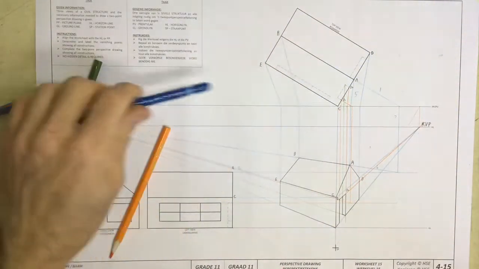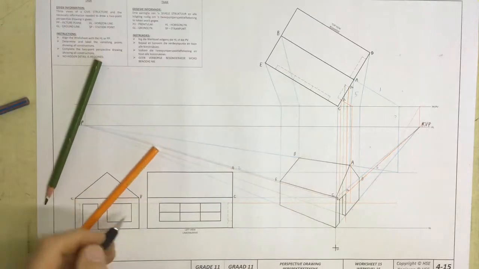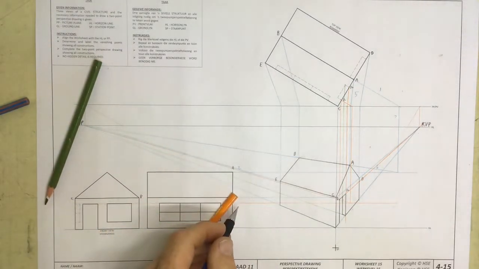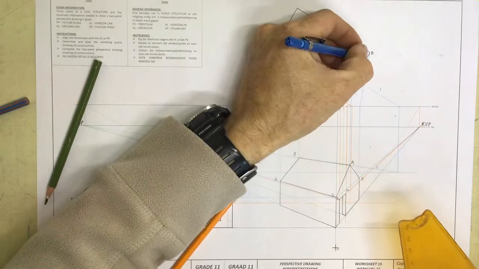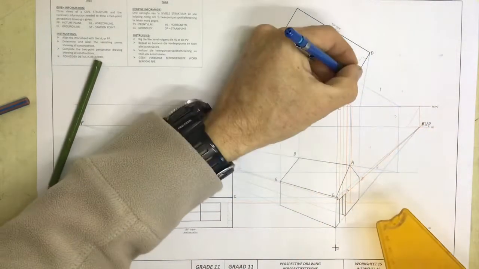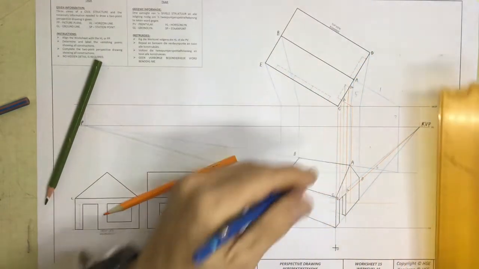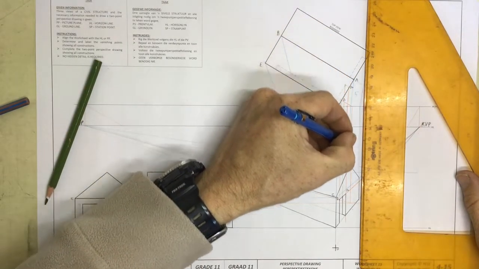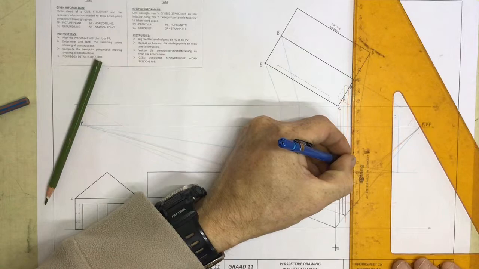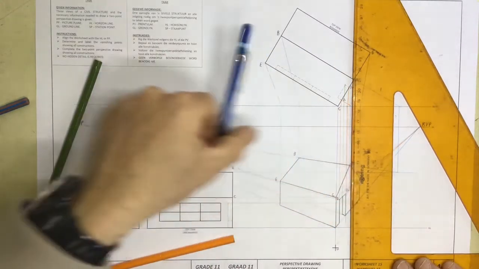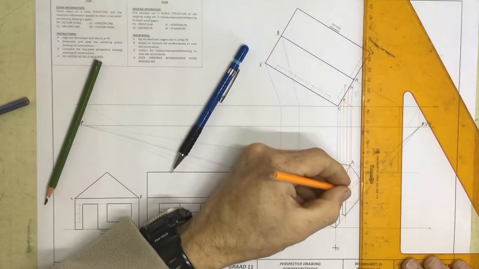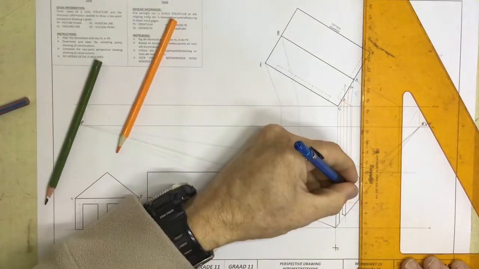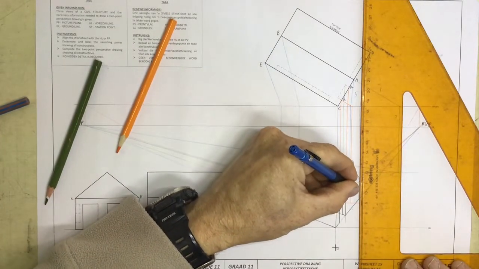Right, I've got this window over here, and you can see that the door and window heights are the same. So I can find these window heights for there and there on this drawing just by dropping it down. You can see I've already got a line dropping down, and I can continue that down onto the drawing, and there's the top of the window at that point. Let's call it W1, okay?